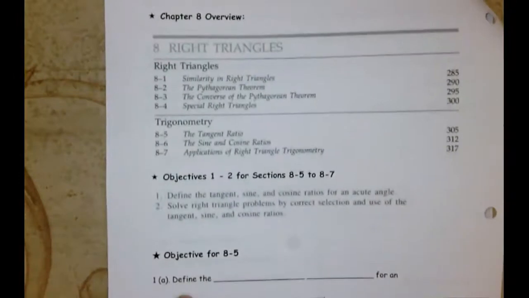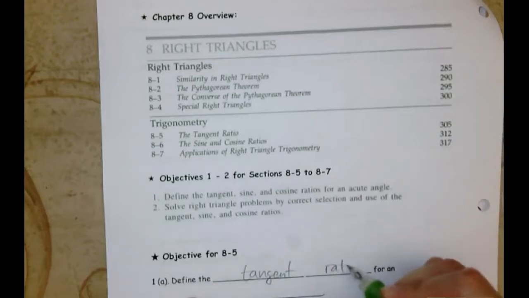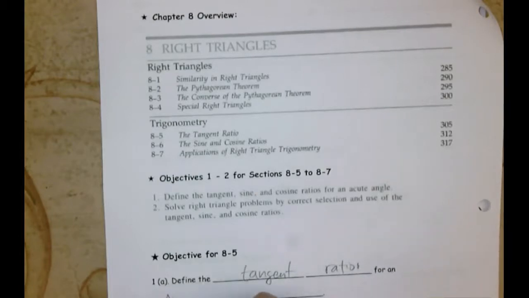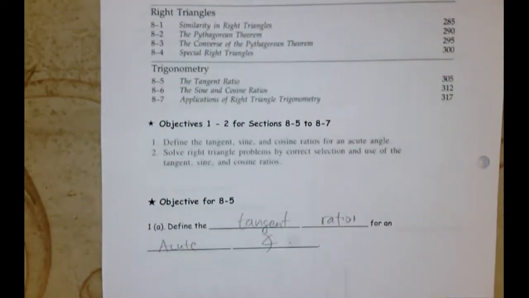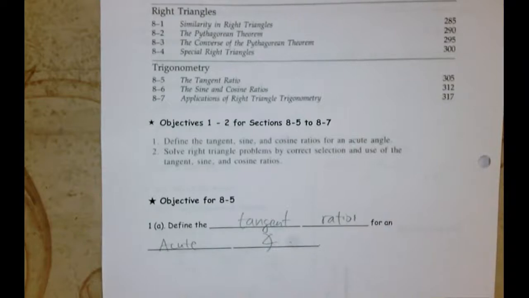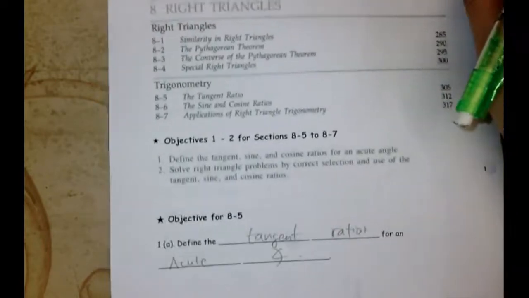So the objective for 8.5 is to define the tangent ratio for an acute angle. Later in trig, in Algebra 2, you will learn the sine, cosine, and tangent ratios for obtuse angles and angles greater than 180.